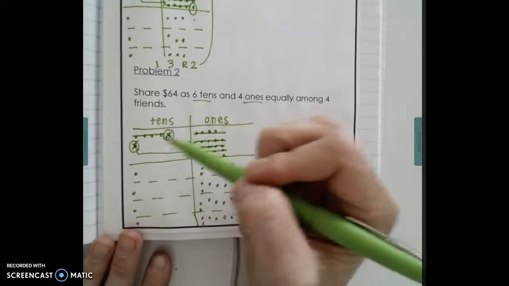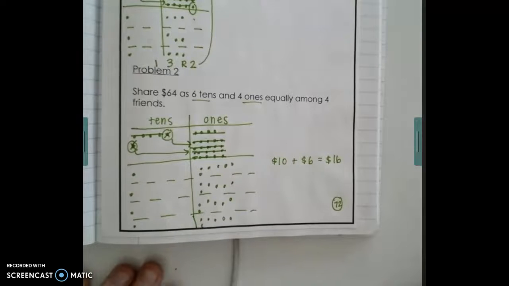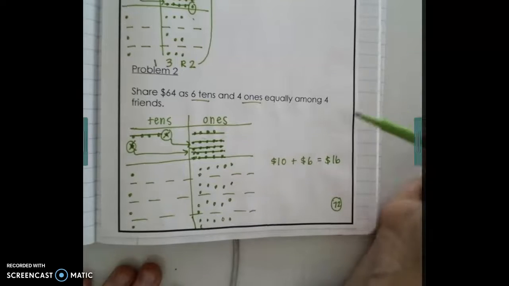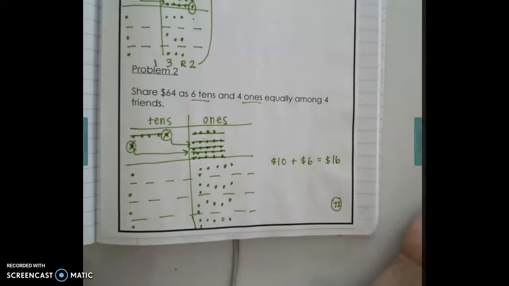Instead, what we did was these remainders for our tens, we brought them over and made them into $1 bills. Okay, so we're going to be working on this tomorrow and really working on what do we do with these remainders in a real world problem.